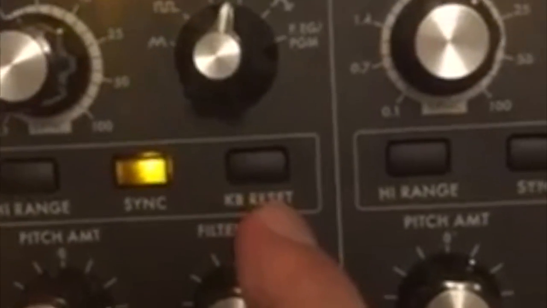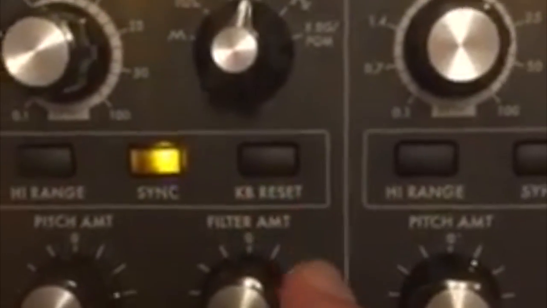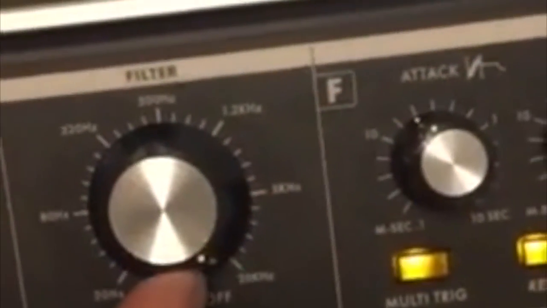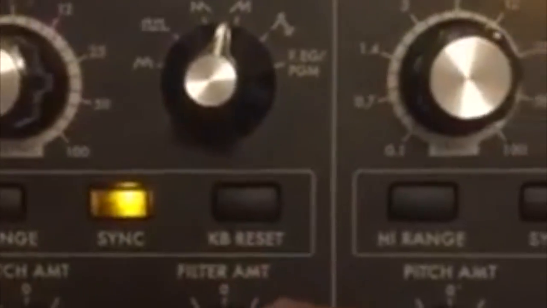So I get no sound on the filter, so I set the filter to 0. Now watch what happens. So they kind of have an inverse relationship. But if I come back here, jack up the filter, lower the pitch.